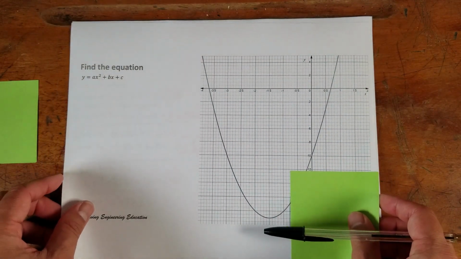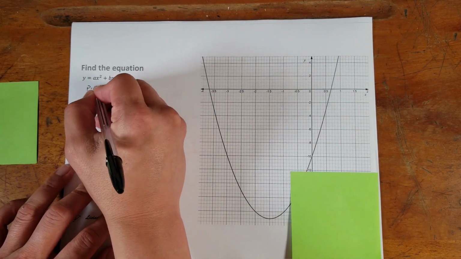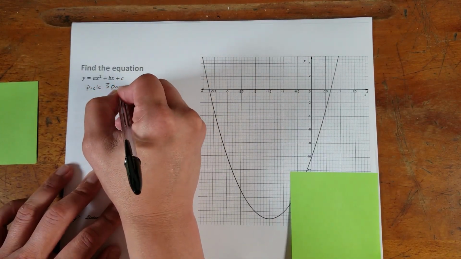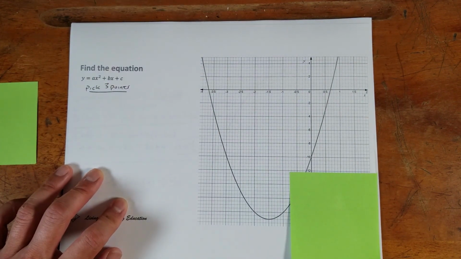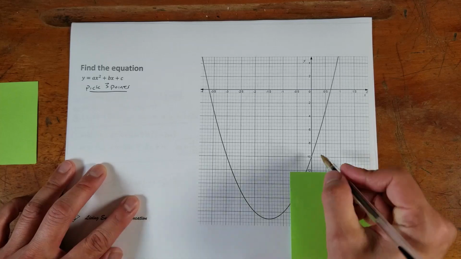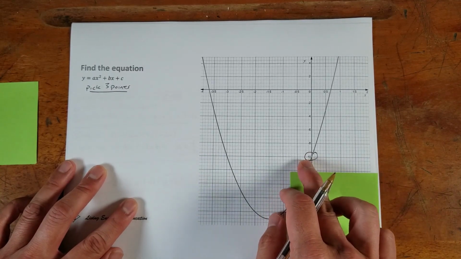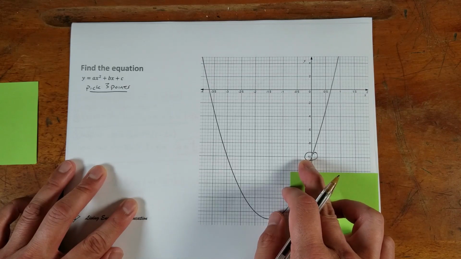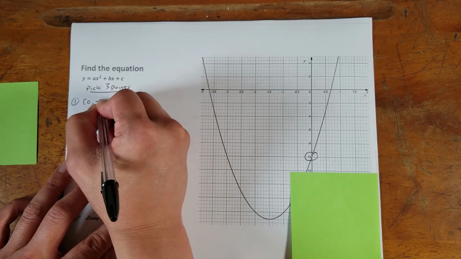Here is our second problem. So again, let's pick 3 points that we can clearly see, and then we'll build the problem from there. All right, so pick 3 points. One point that looks easy to identify is when it crosses the y-axis at y is equal to negative 10. So first point I'm going to choose is 0, negative 10, the y-axis intersection.